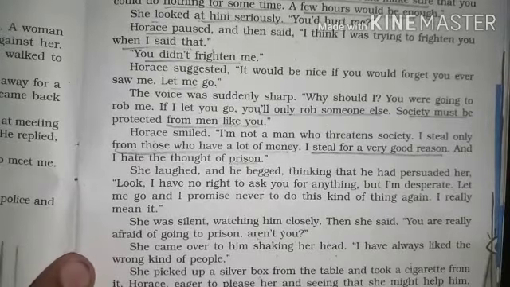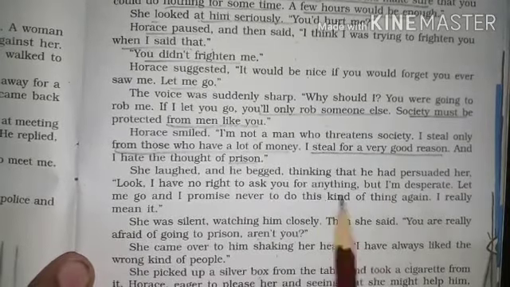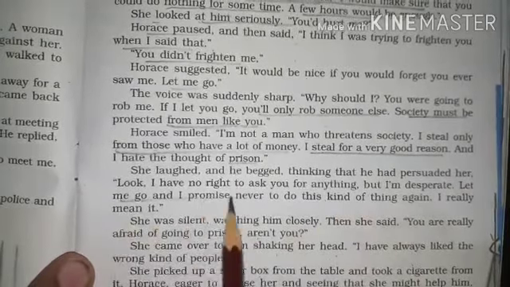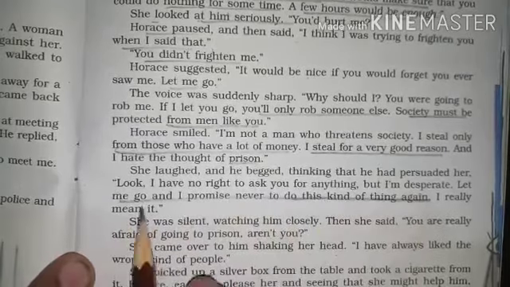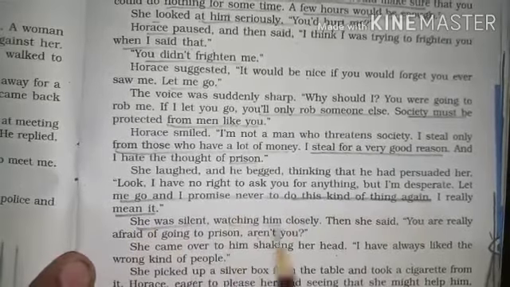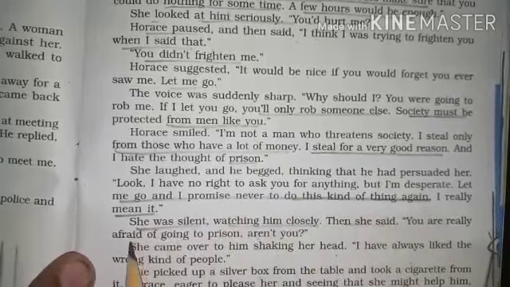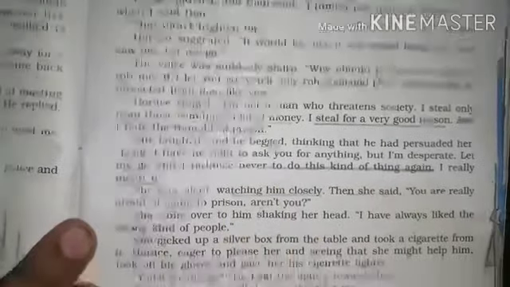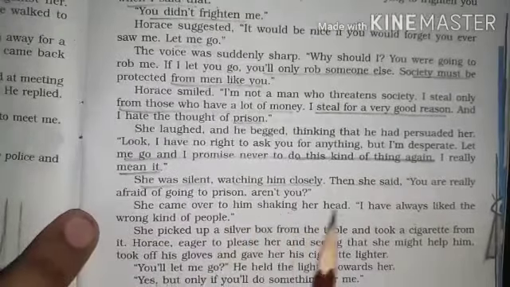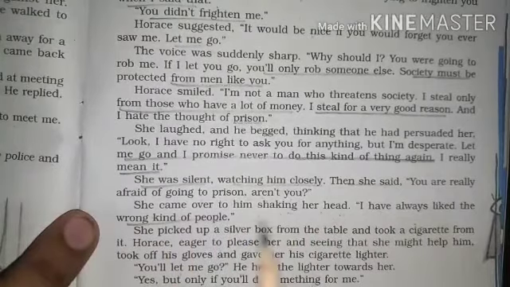She laughed and he begged, thinking that he had persuaded her. "Look, I have no right to ask you for anything, but I am desperate. Let me go, and I promise never to do this kind of thing again. I really mean it." She was silent, watching him closely. Then she said, "You are really afraid of going to prison, aren't you?" She came over to him, shaking her head. "I have always liked the wrong kind of people."